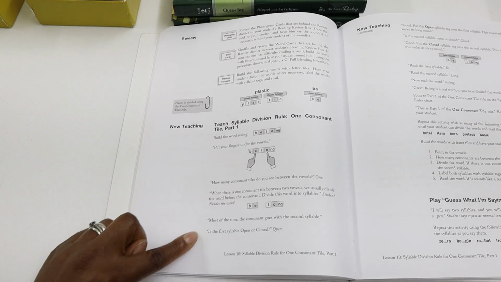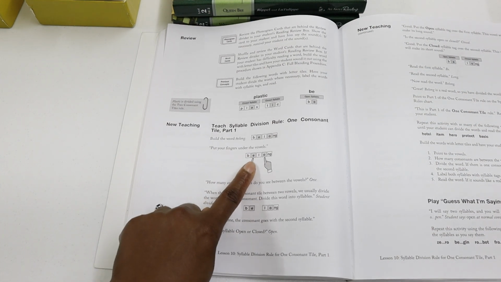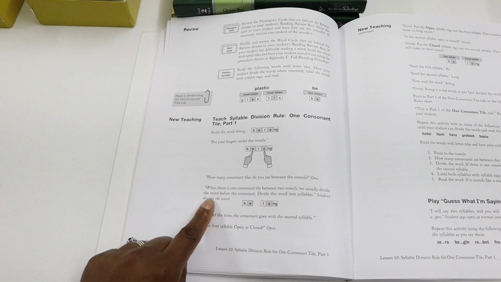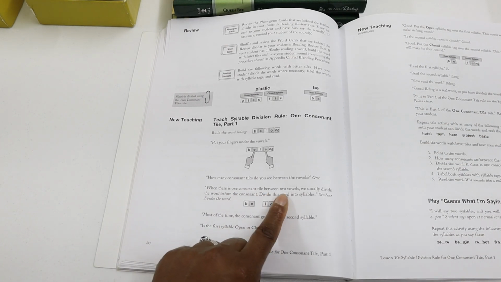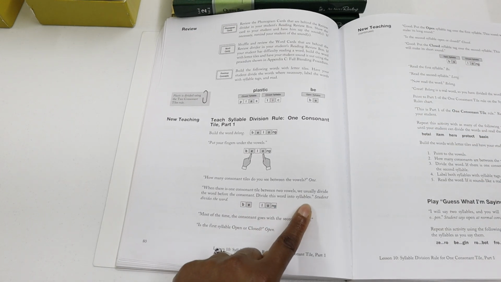It's in quotation marks. So they're going to spell belong. You're going to tell them to put your fingers under the vowels. How many consonant tiles do you see between the vowels? They're going to answer 1. When there's 1 consonant tile between 2 vowels, we usually divide a word before the consonant. Divide this word into syllables.